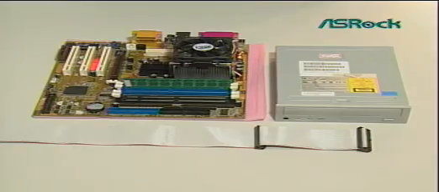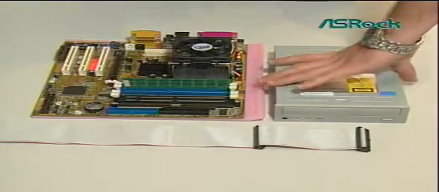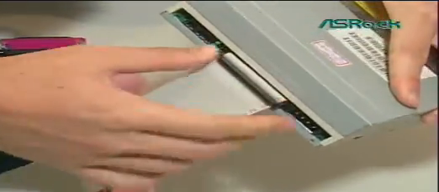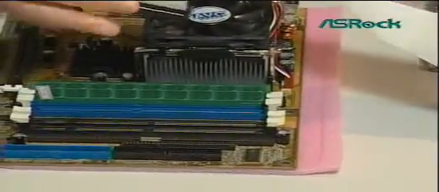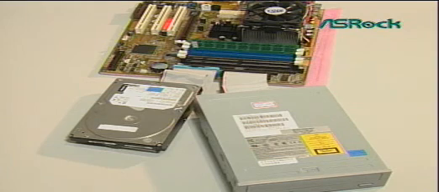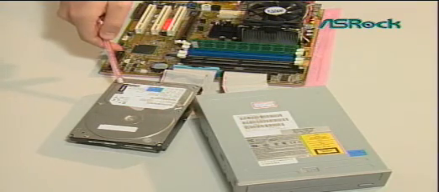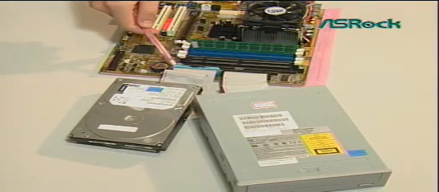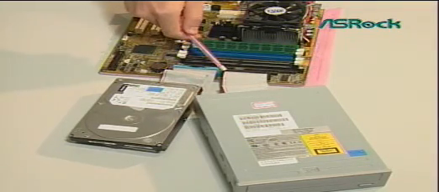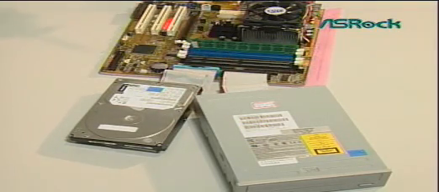Next, we are attaching the CD-ROM. We use the 40-pin IDE cable. Connect this end to the CD-ROM and the other end to the secondary IDE connector. To optimize compatibility and performance, we suggest you connect your hard disk drive to the primary IDE connector and the CD-ROM to the secondary IDE connector, just like what we have demonstrated.